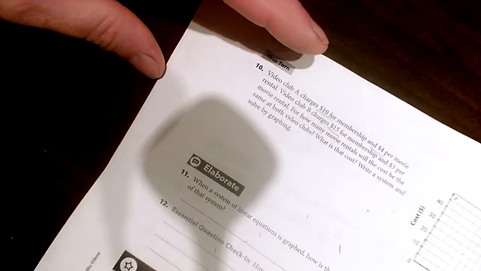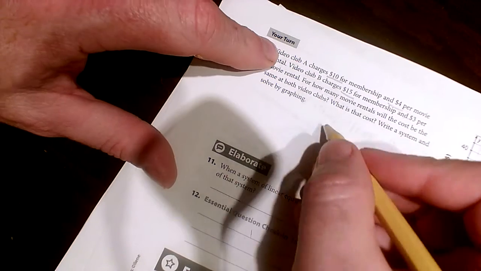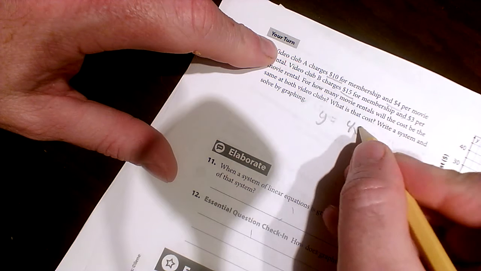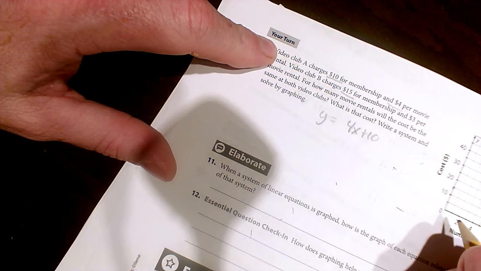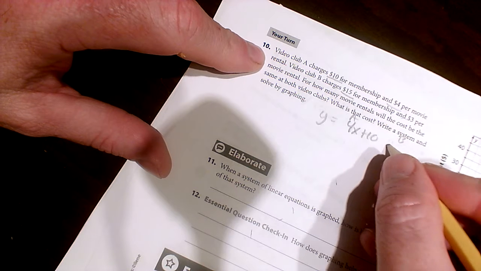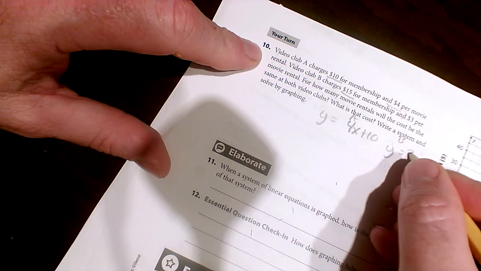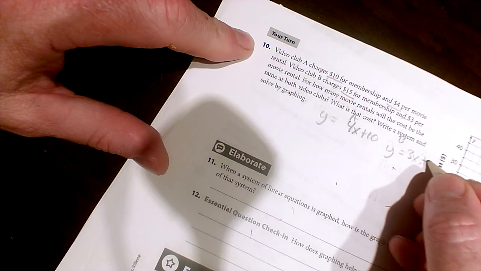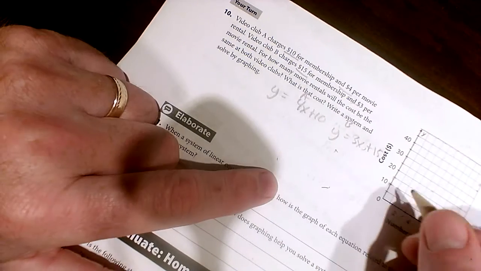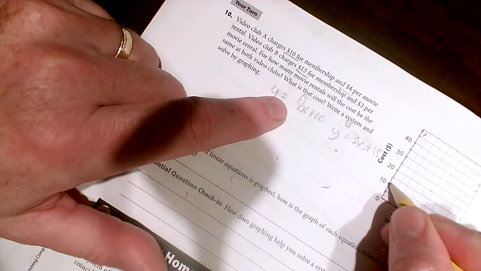Alright. So, Video Club A charges 10 for a membership and 4 per movie. Looks like that. And B charges 3 for a movie and 15 for a membership. So let's do this. Let's start at 10 with this guy.